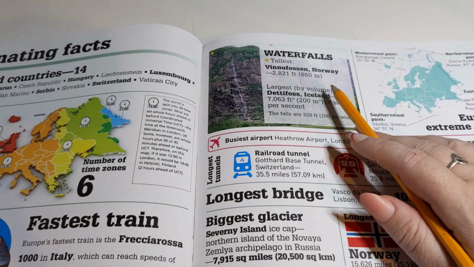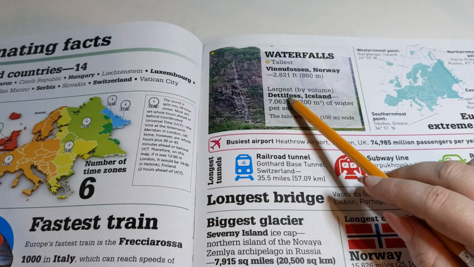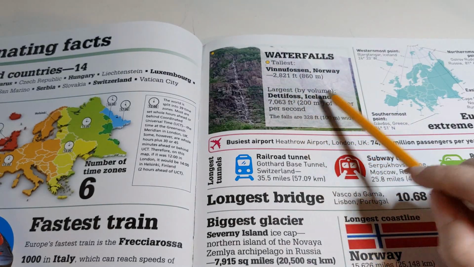Waterfalls. The tallest is Vinnufossen in Norway. There's a picture of it there. But the largest by volume is Dettifoss in Iceland.